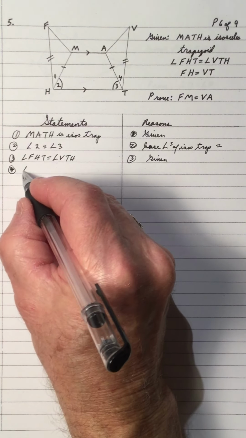These two angles 3 and 4 make up the large angle VTH. 1 and 2 make up the angle FHT. And hence, as a result, angle 1 plus angle 2 is equal to angle 3 plus angle 4. That's transitive. And the transitive property is in 3 and 4. Again, FHT is right here, and VTH is right here. So because these two are equal, then 1 plus 2 equals 3 plus 4.